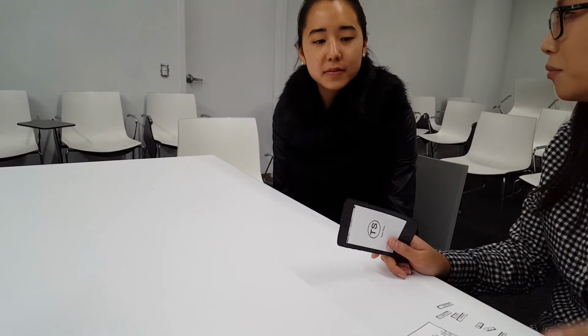A couple of things before we start. We're testing an interface for an app called Thesis Share, which helps thesis students to share projects and research. For this test, imagine it's 2016 and you're already in second year, and you're about to write your thesis or do a thesis project. I will present you some screens, and I would like you to think out loud and just explore.